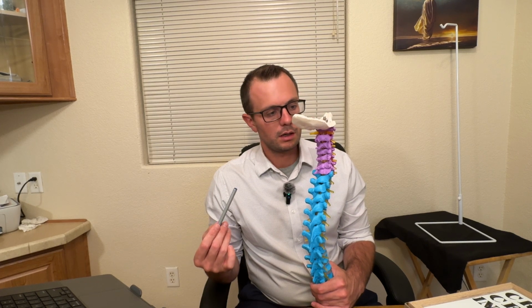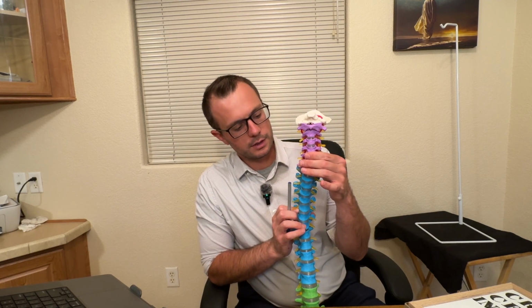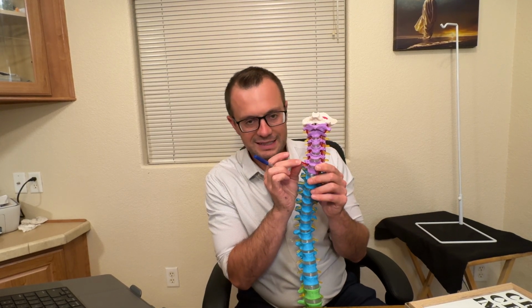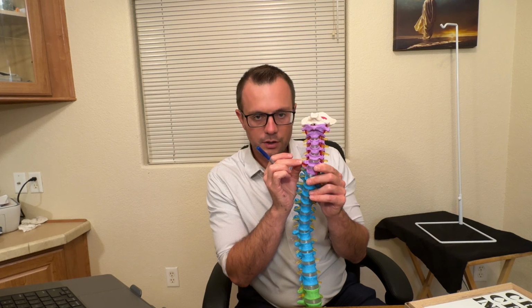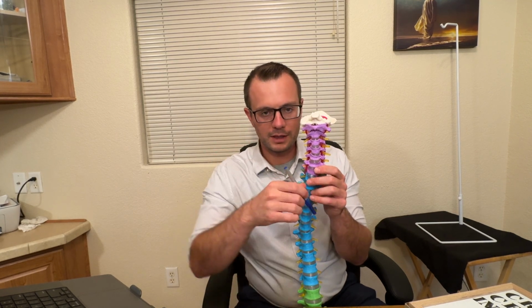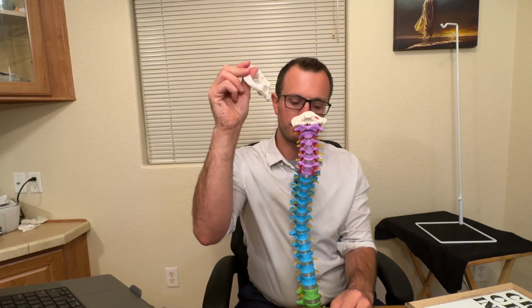So, main key players of the cervical spine. Before we get into joints, let's just talk about important vessels. Really, there's one really important vessel, which is the vertebral artery. This is very, very important to understand. It's going to run and enter the 6th cervical vertebrae's transverse foramen.